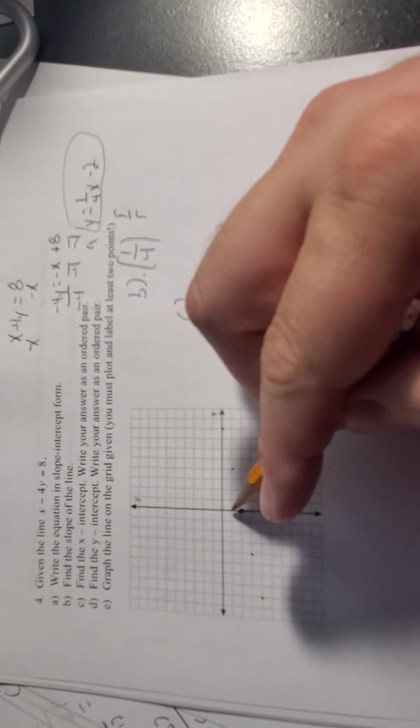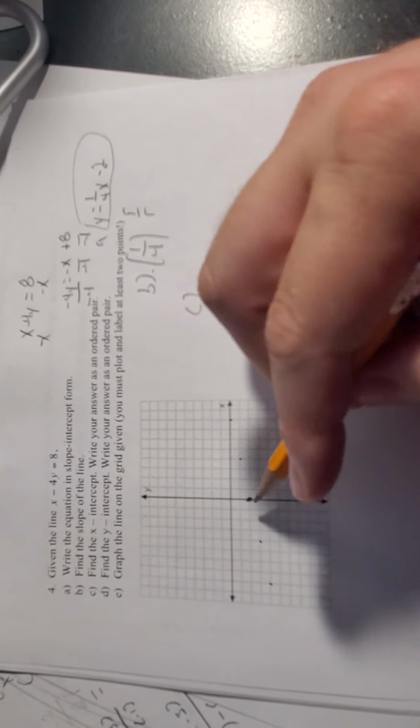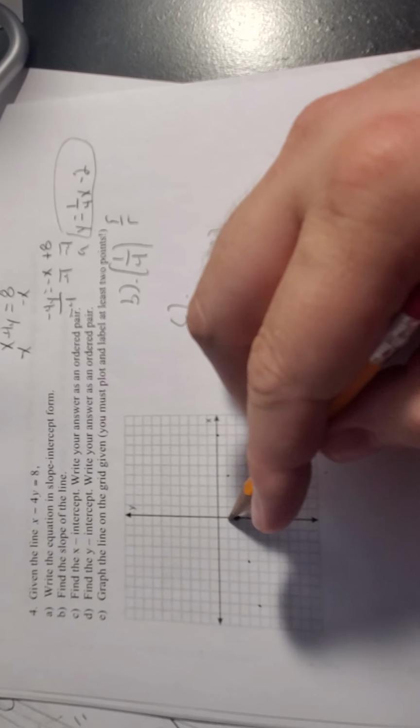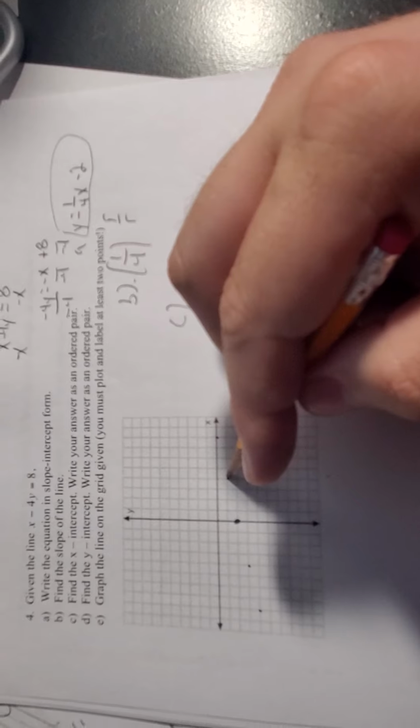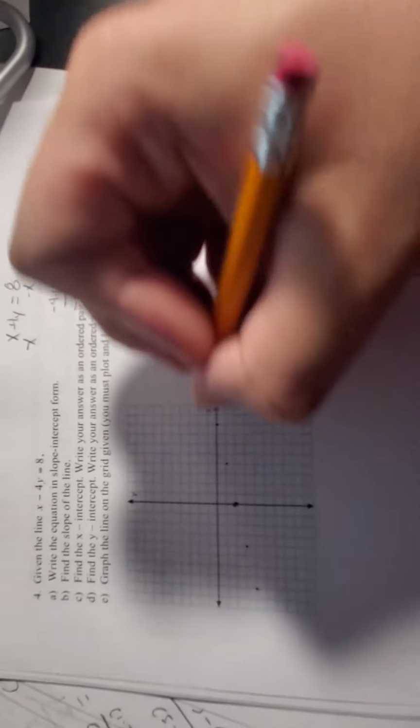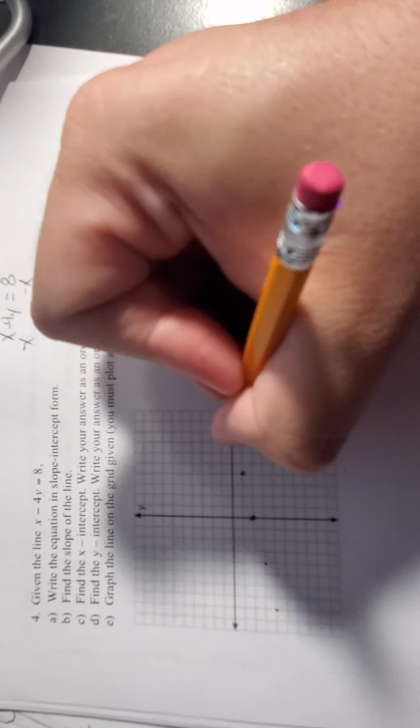I'm going to go up 1 since it's positive 1, and then to the right 4. So rise and then run. That's up 1, then 1, 2, 3, 4, and then up 1, and then 1, 2, 3, 4. I'm going to place those 2 points here just to show you.